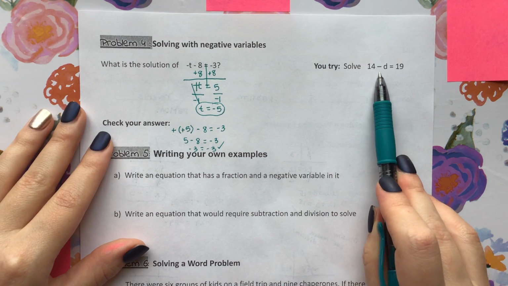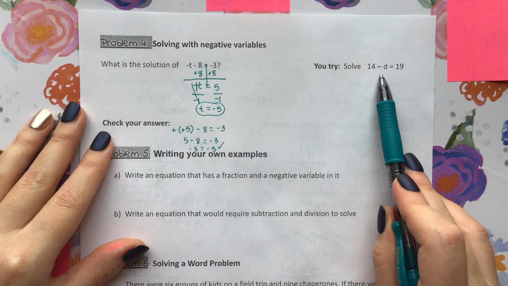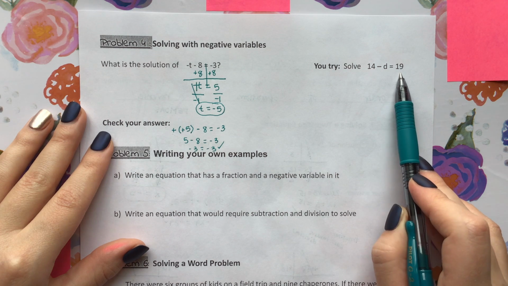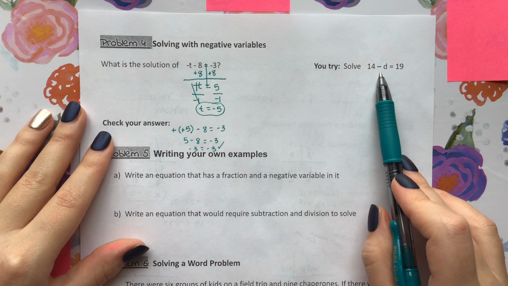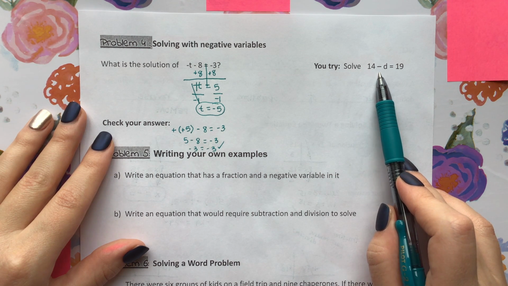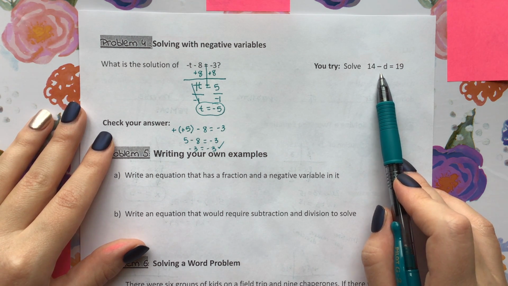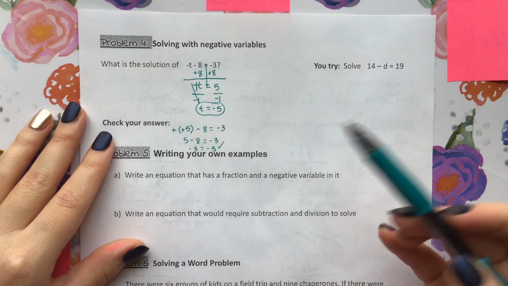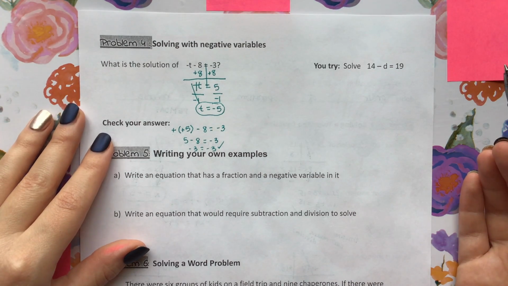All right, looking at our next one. We have 14 minus d is equal to 19. The minus d is important. When you see a minus sign, that actually means negative. Minus and negative are just about interchangeable in math.